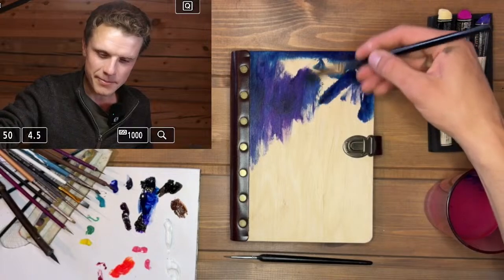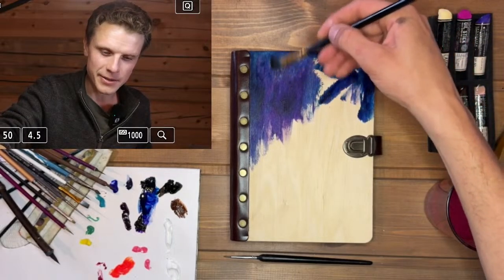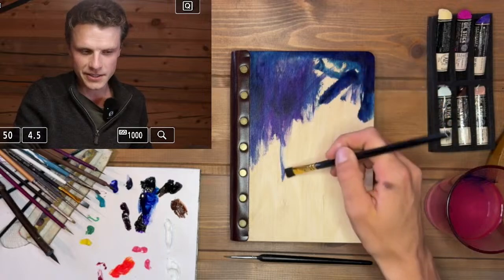So a winter landscape, a dark winter landscape, I think, in the background, and then we'll do our Blood Aurora kind of here, I think.